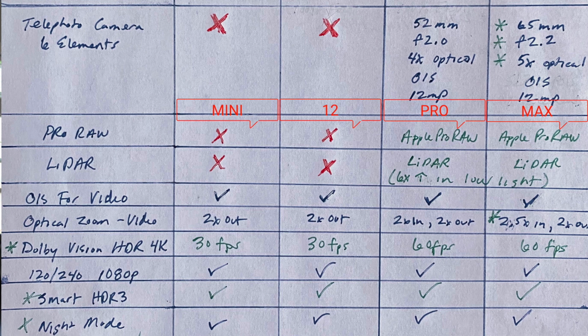But back to 1080, you can still do 120 frames per second and 240 on all of them. You got Smart HDR on all of them, but this is HDR3. What I like about Apple's HDR, I used to leave it off because I just had this bad taste from the first HDR stuff that people used to do on their computer, where everything looked so flat and completely fake. So bad.